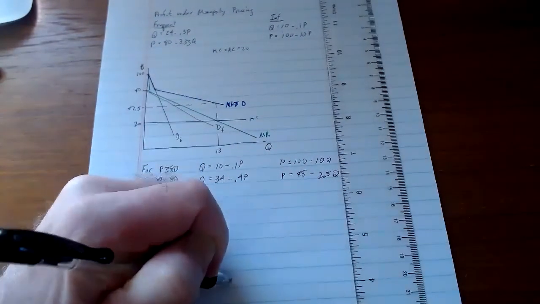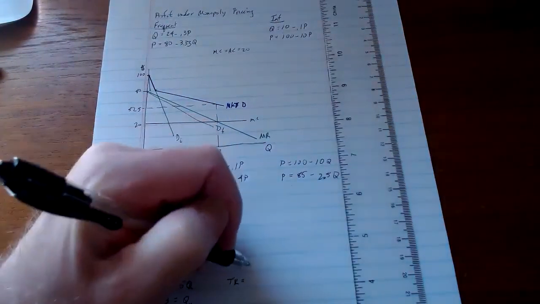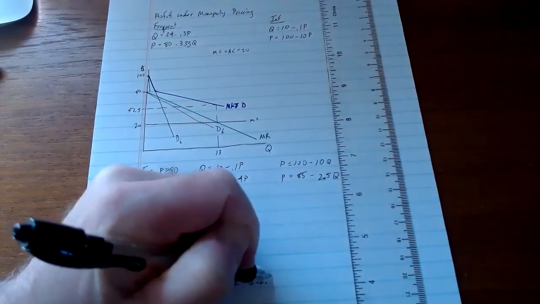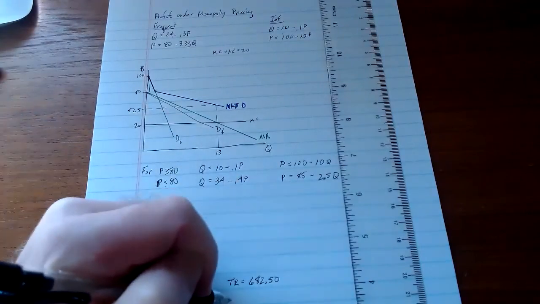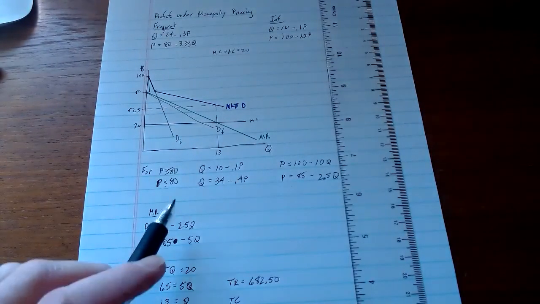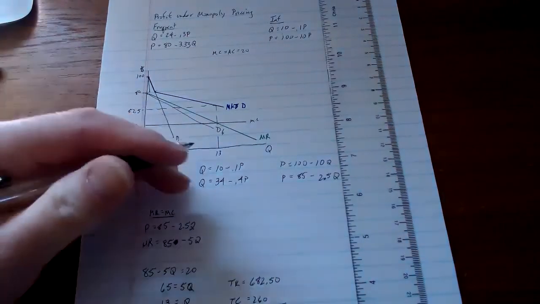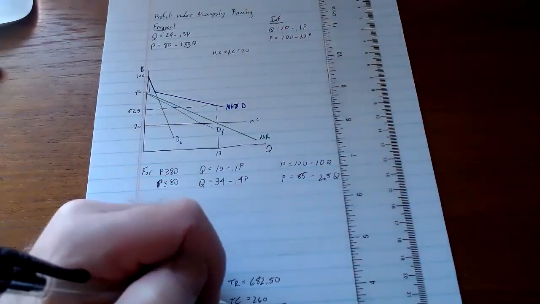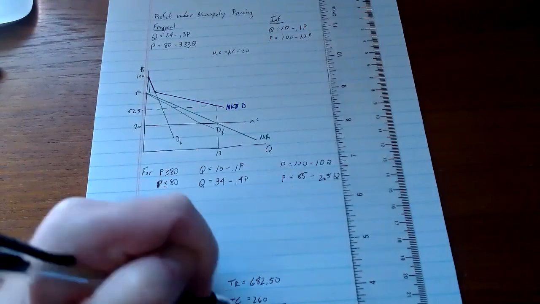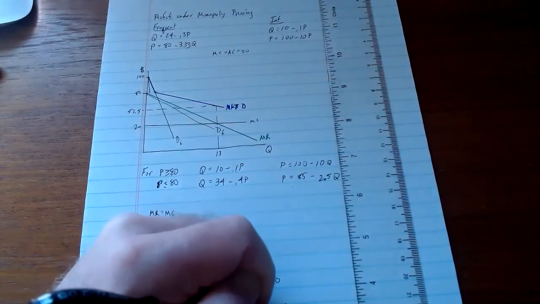This firm's total revenue is going to be 13 times 52.50, which is $682.50. Its total cost is going to be 13 times 20, which is 260. And that means that the firm's profit is going to be $422.50.